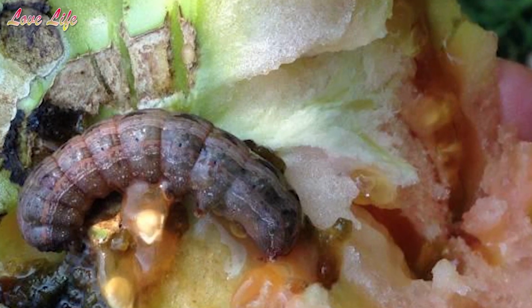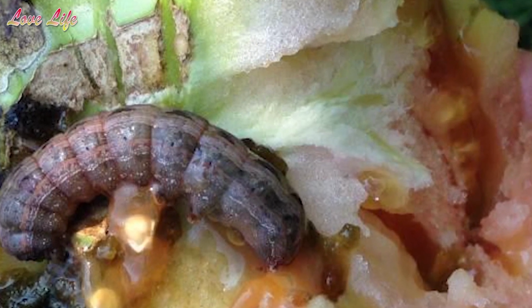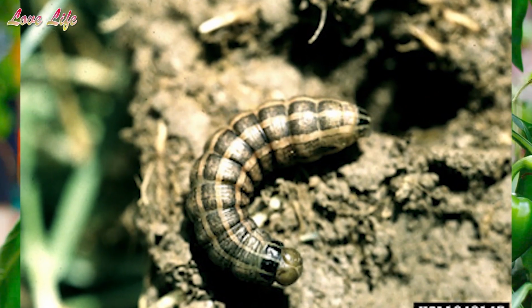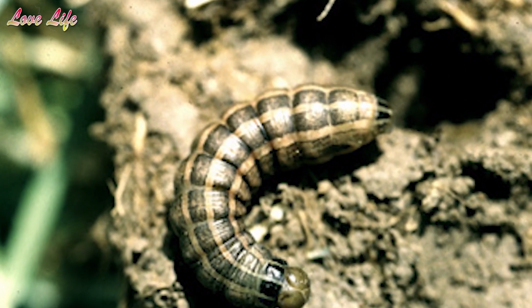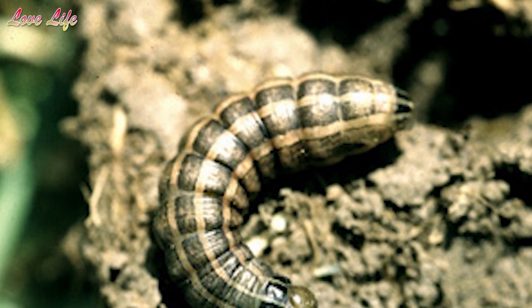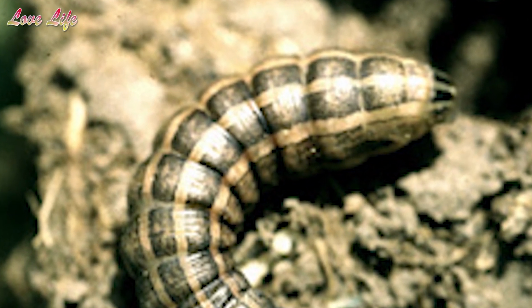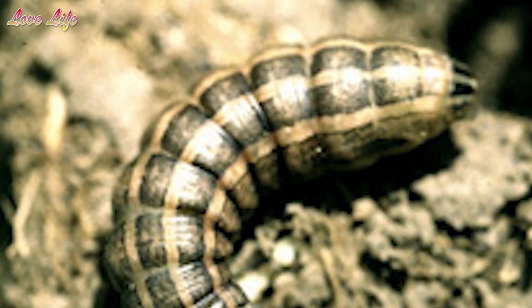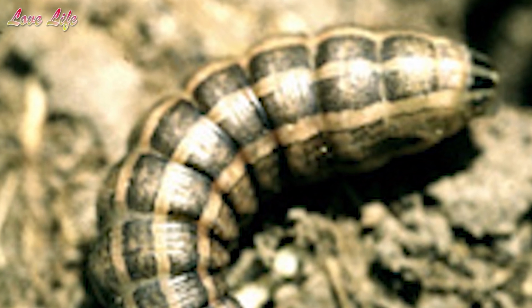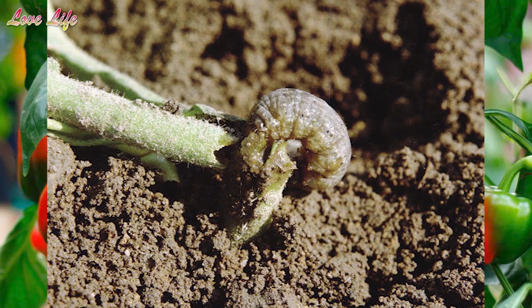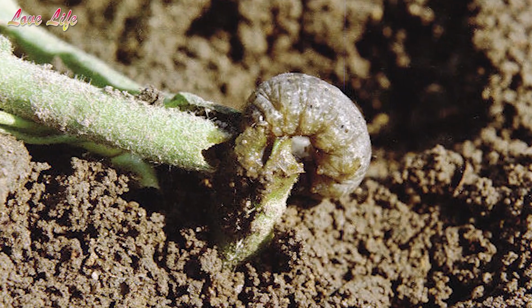Now that you know all about cutworms, how can you manage cutworms in your garden? 1. Monitor your garden for cutworms. How do you do this? Check your plants in the morning when damage is fresh and easier to see. Watch for plants cut off near the ground or plants that are wilting, or where cutworms chew on the stems but do not sever the plant.